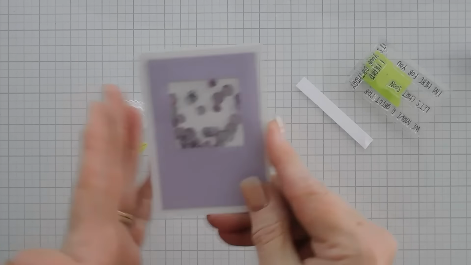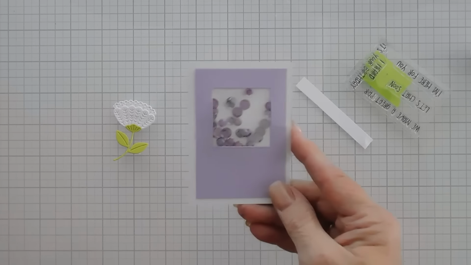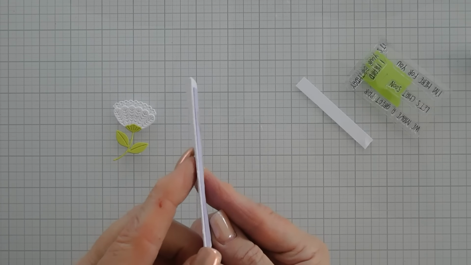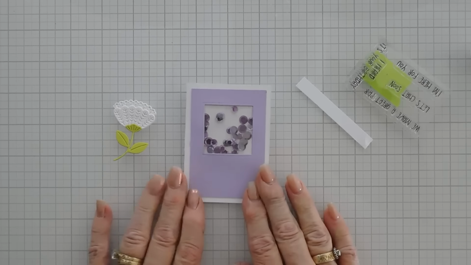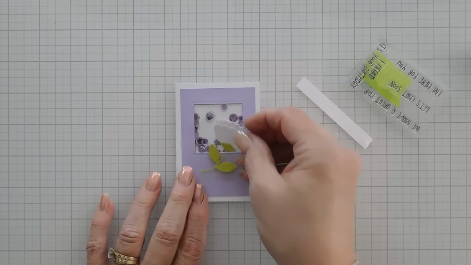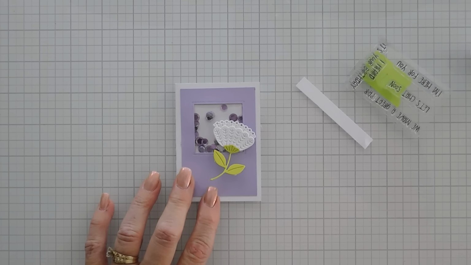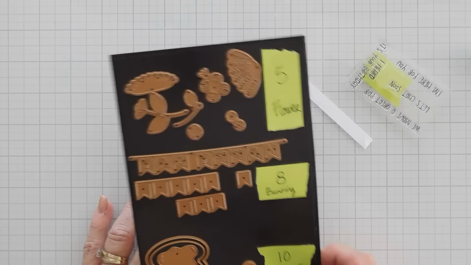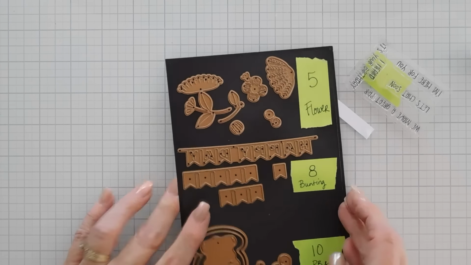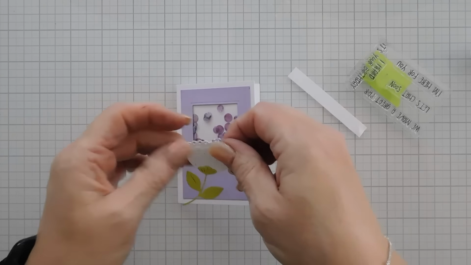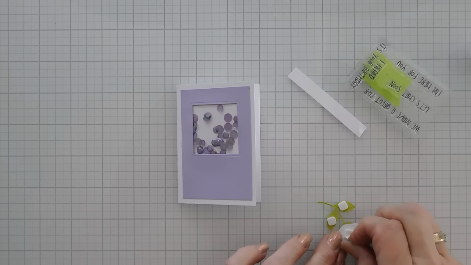Okay, we do have a little bit of movement, but it's not a playful shaker. Okay, and we are one layer. After we have this done, I did create a flower. The flower that I created was using window number 5, this one here. I just put it together. It's a 3-piece. It's very easy to put together.